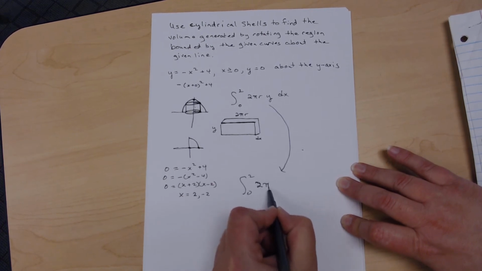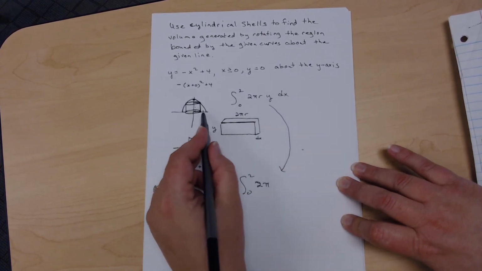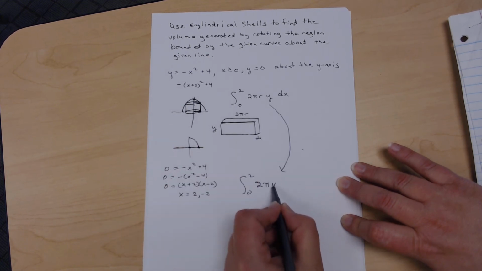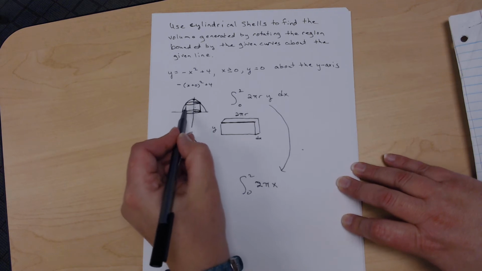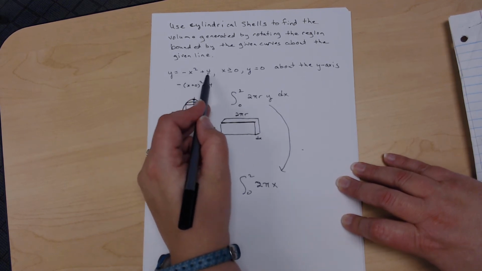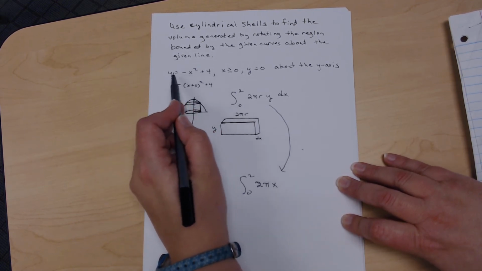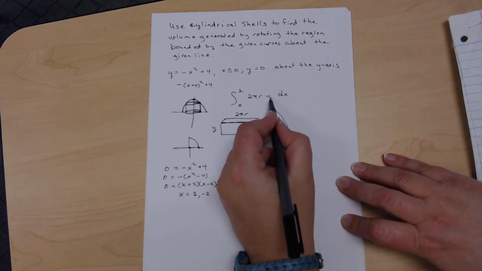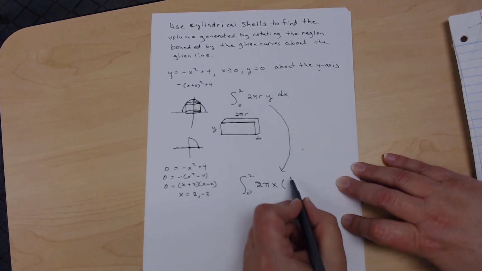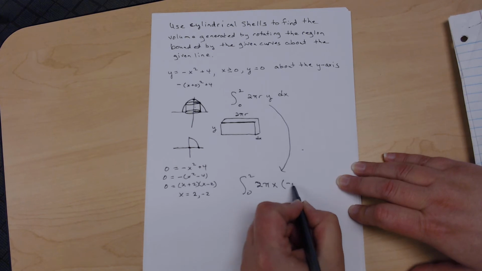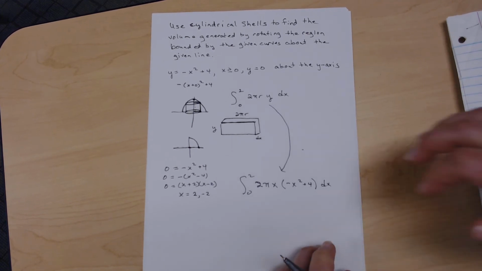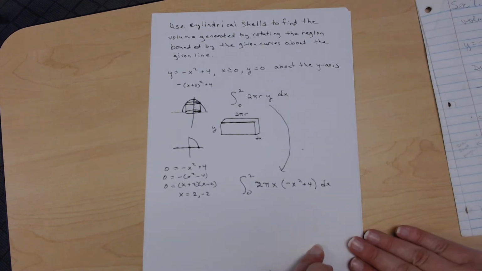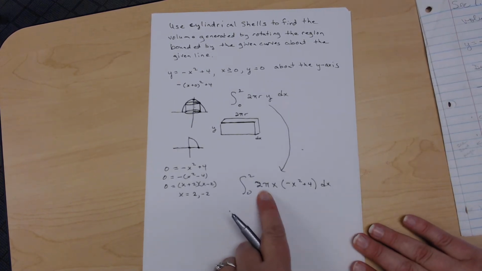2 pi, the radius is going left to right, so the radius is x. And y is perfect, but I need it in terms of x. And that's where this guy comes in. This is going to be my y value, negative x squared plus 4 dx. And in that situation, we have everything in terms of x, and we're good to go.